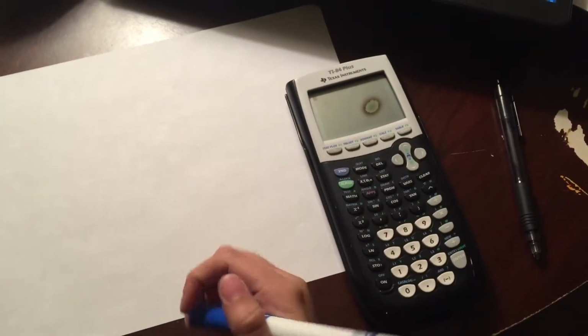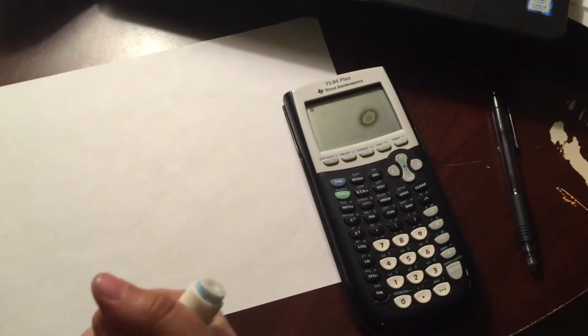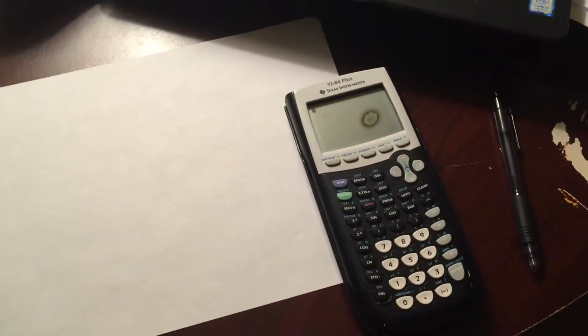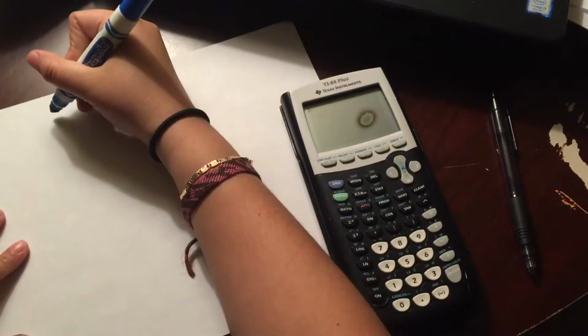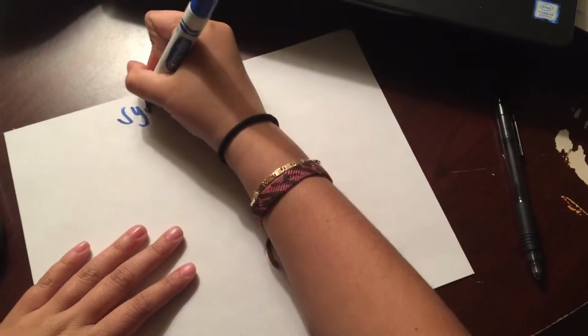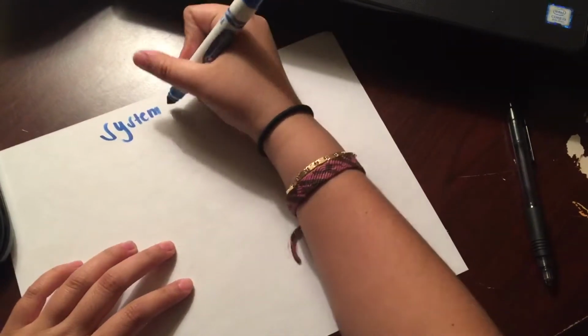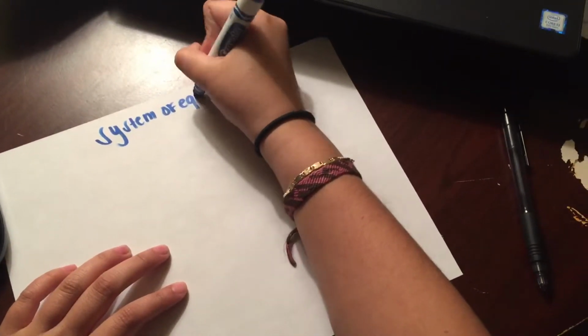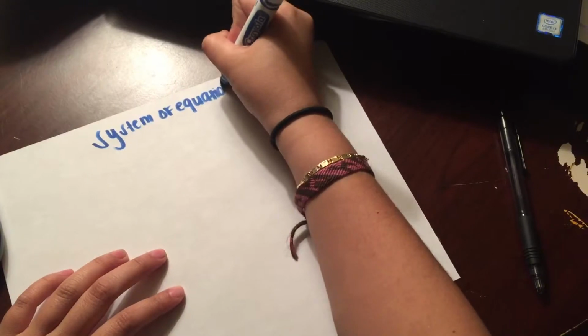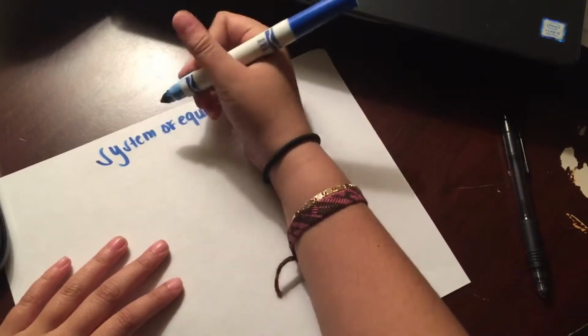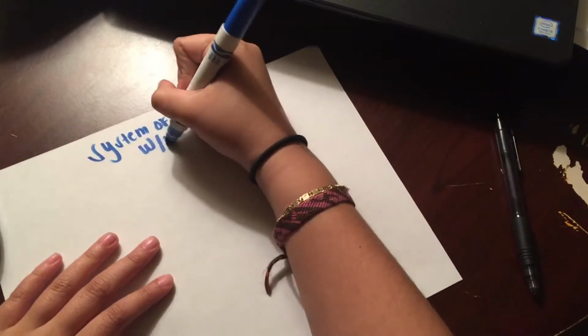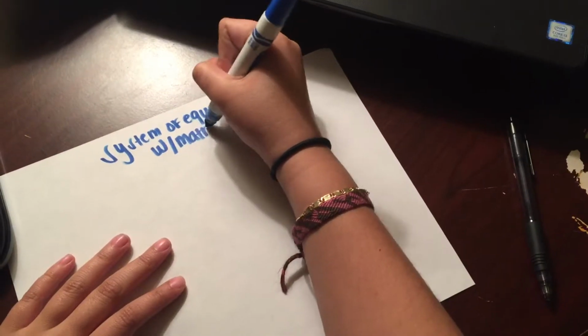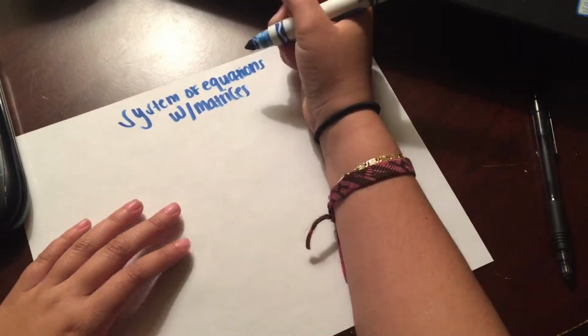Today, for my performance final, I'm going to be solving a system of equations with matrices. So basically, in order to solve this problem, you have to use a calculator because we have not been taught that it is possible to do this form of equation without using a calculator.